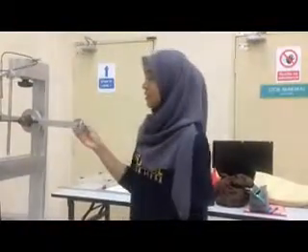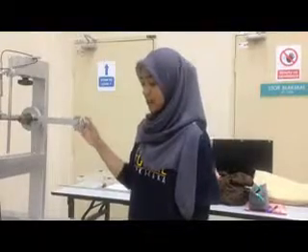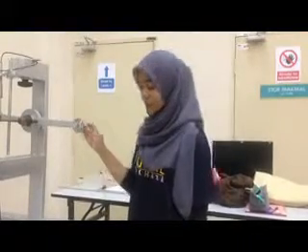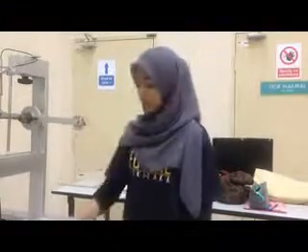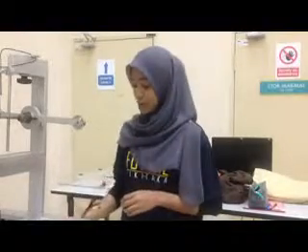This is the working system of the single degree of freedom torsional vibration. We will apply different masses, which are 100 gram, 200 gram, 300 gram, and 400.